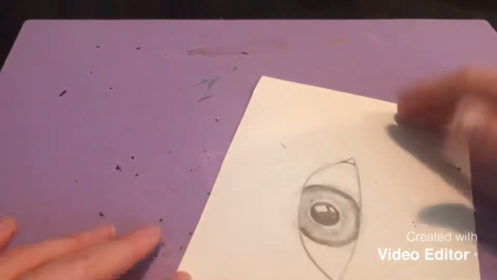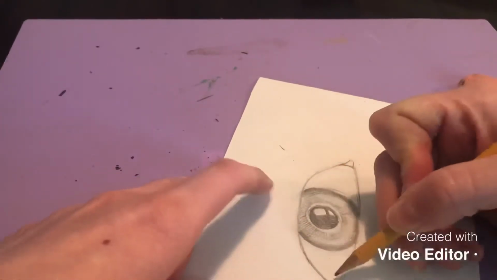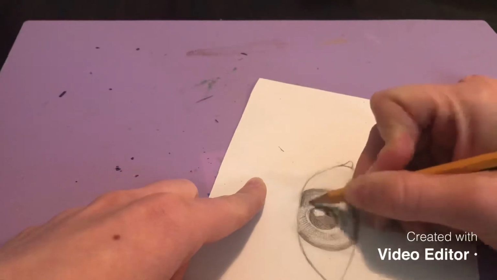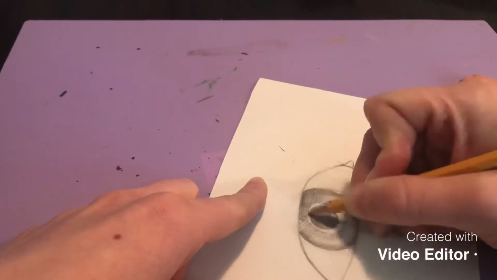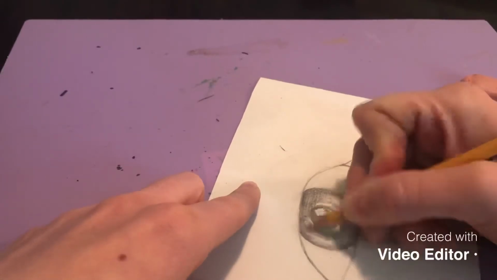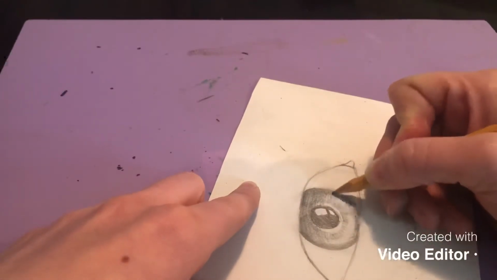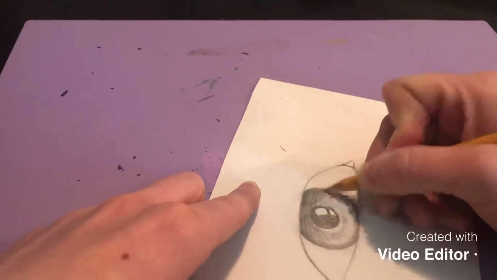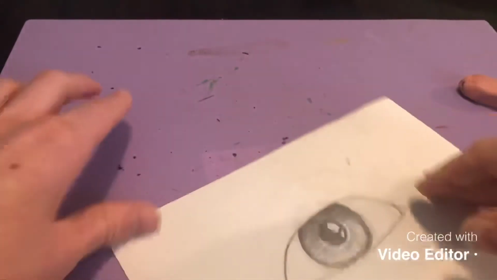Okay, now this top part here is going to be pretty dark because the eyelid and the eyelashes are going to cast a little bit of a shadow. So I'm going to go in at the top and shade downwards. I'm actually going to go over where I had that white part here, just at the top. I'm going to fade it lightly out. I'm just going over the top part to make it pretty dark, and then fade it out.